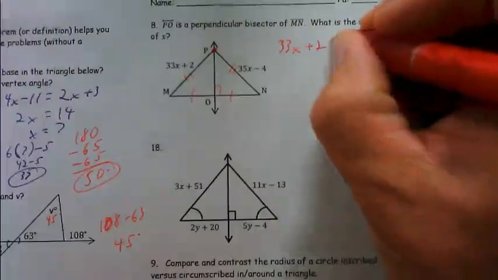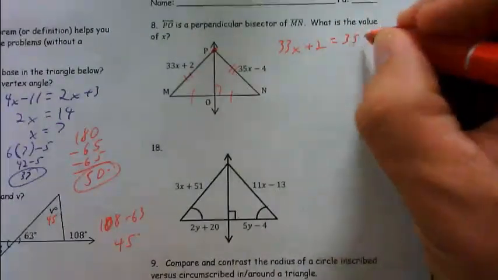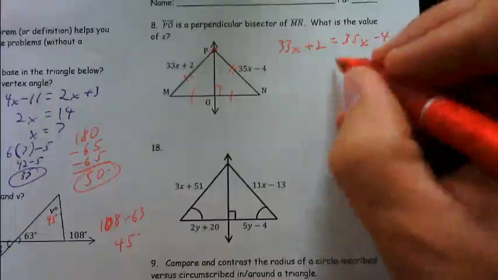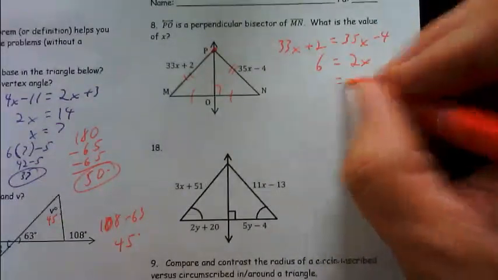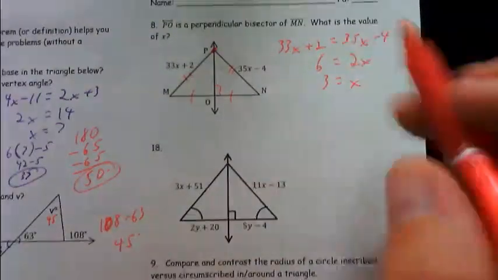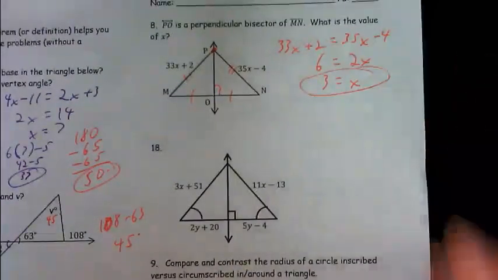33x plus 2 equals 35x minus 4. Subtract off the 33, leaves us a 2x. Add the 4, gives us 2. Divide by 2, and x is 3. They just wanted the value of x. That's all we got to do.